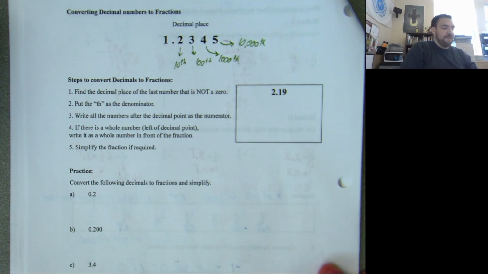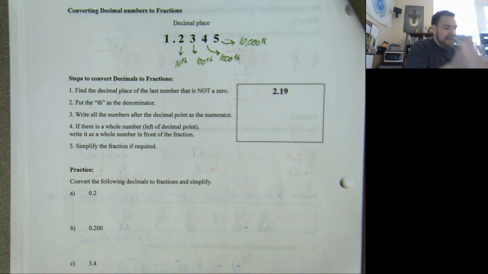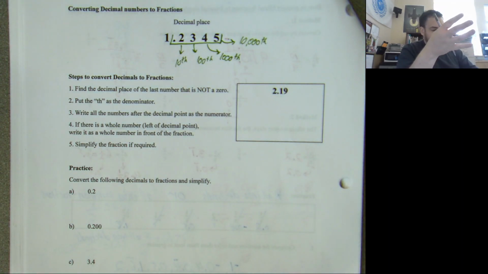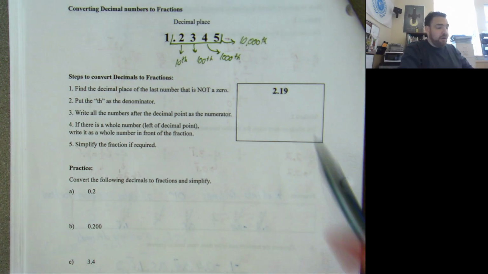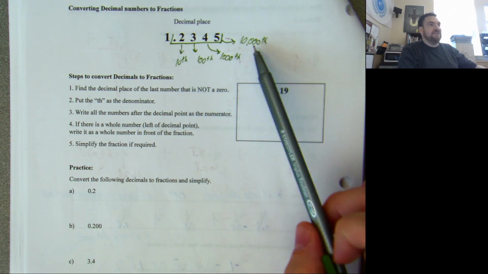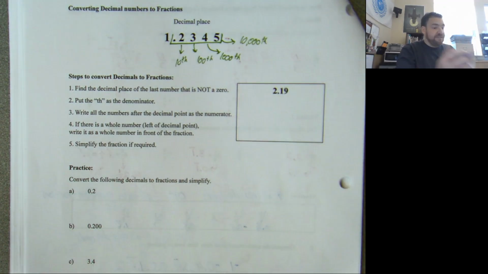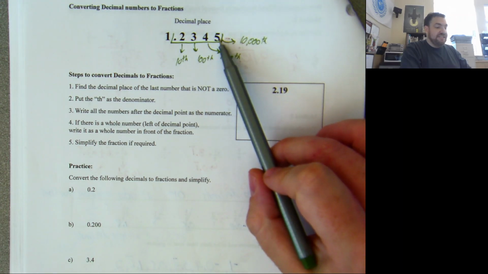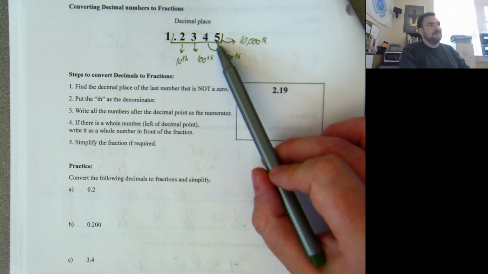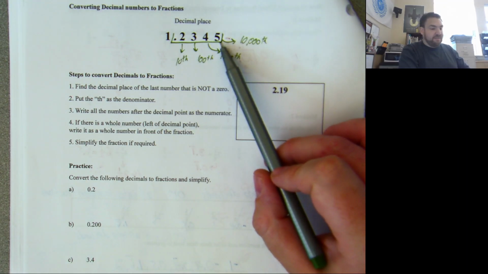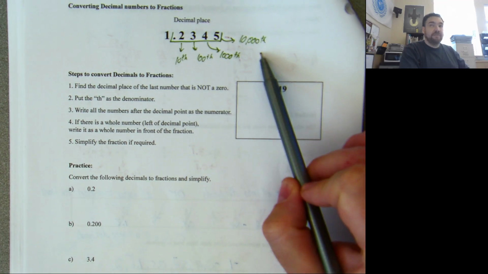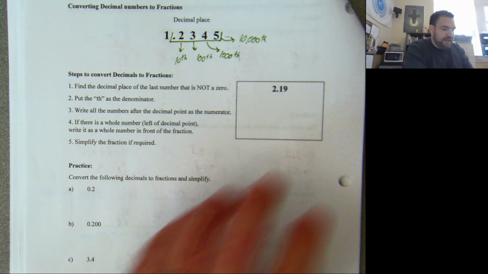All you have to do to convert decimals to fractions is to take the portion of your number that is after the decimal point and put the whole thing over whatever the last digit in your decimal is, whether it's the tenths, hundredths, thousandths, 10,000ths, 100,000ths, millionths, whatever that fifth place is, so this one's the 10,000th place, whatever that spot is, you take the decimal, you put it over that denominator. It's nice and easy.